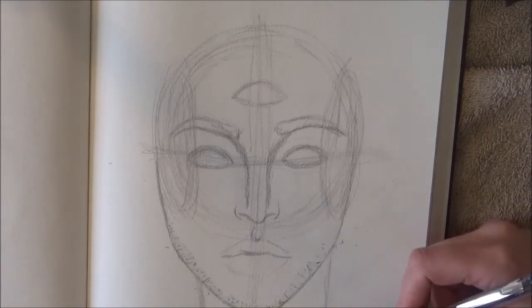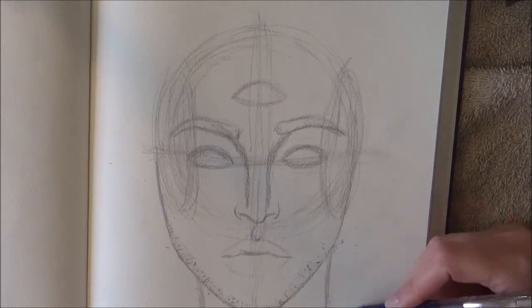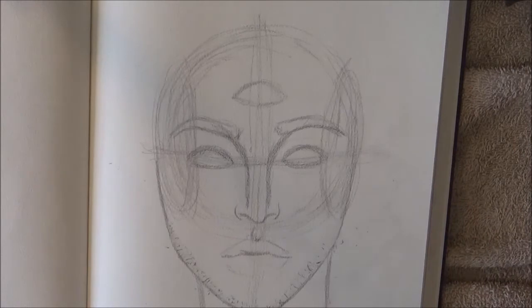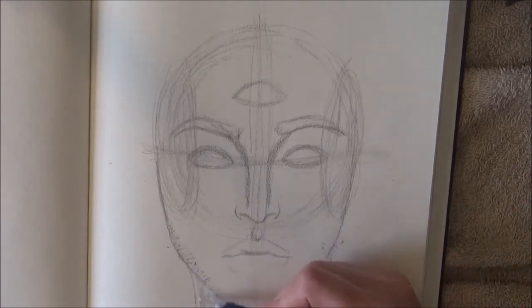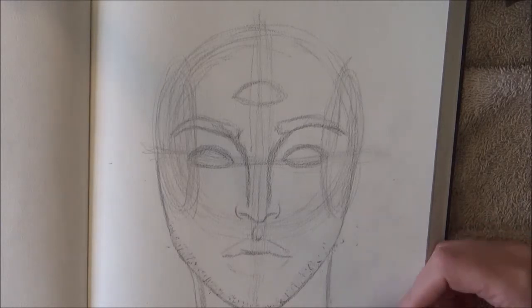Which you guys probably can't see because it's out of frame, but I'm just adding a neck. Okay, and it's a little off. If you guys could see what I've got going on down at the bottom, it would make more sense, but I'll do a thicker neck just so it looks good on camera. Okay.